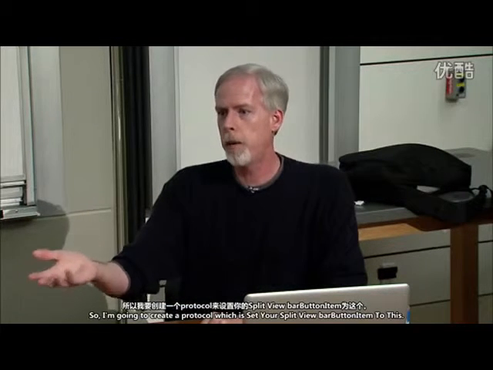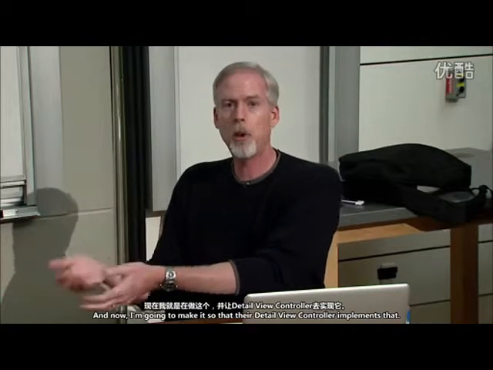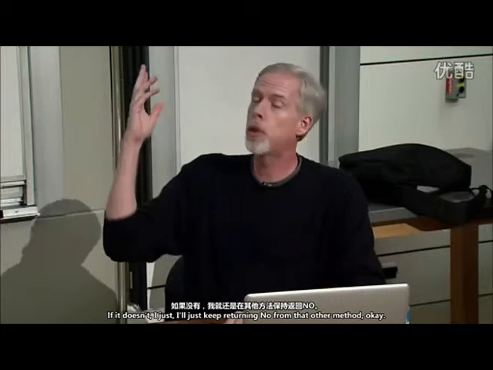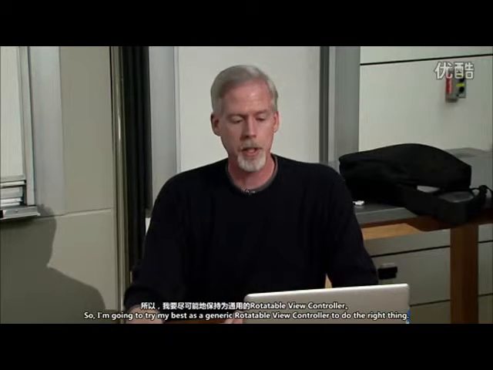And then I'm going to make it so that their detail view controller implements that. And if it does implement it, if it implements a protocol, I'll be able to do this. If it doesn't, I'll just keep returning no from that other method. Okay? So I'm going to try my best as a generic rotatable view controller to do the right thing.